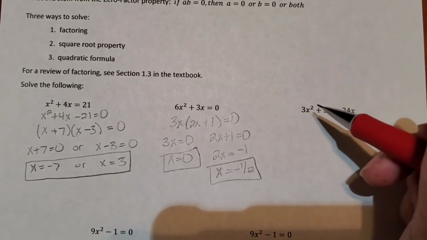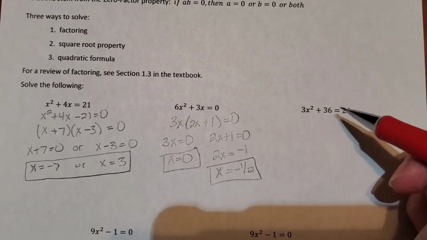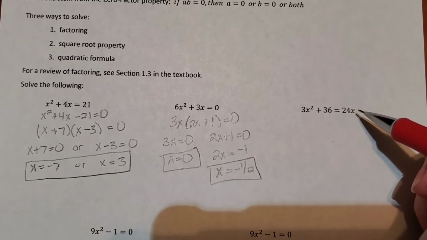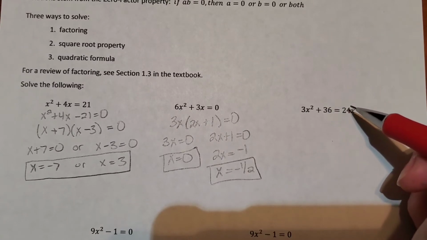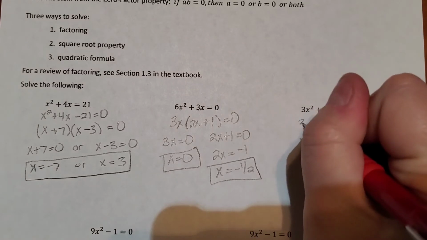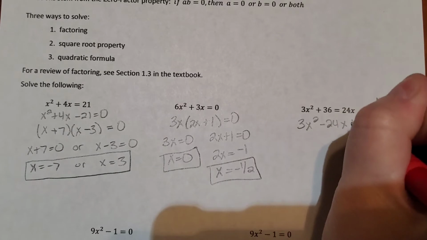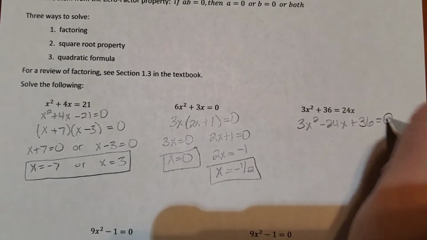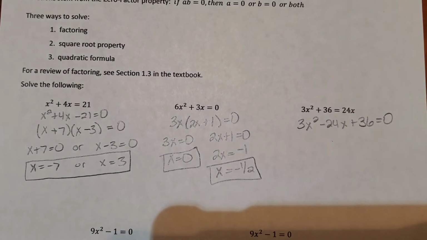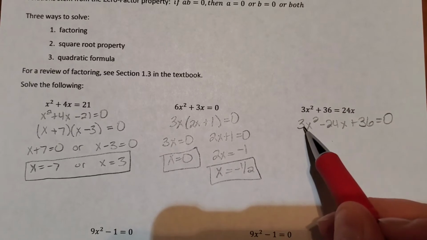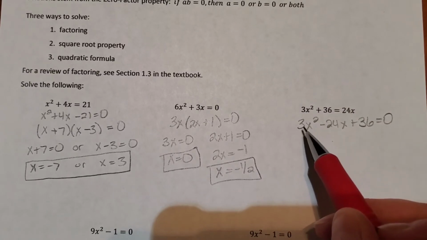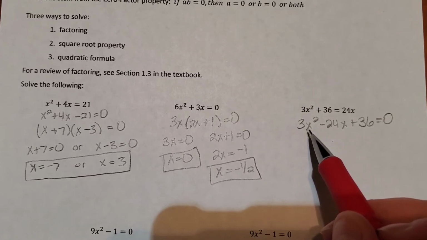Now on the next one, we've got 3x squared plus 36 is equal to 24x. Again, we've got to get it equal to 0 first, so we have to move the 24x over, putting it in the middle so it's in the order we like. Now, when you have something other than a 1 as your leading coefficient, when the coefficient for the x squared is not a 1, it is harder to factor. Not impossible, it's just more difficult.